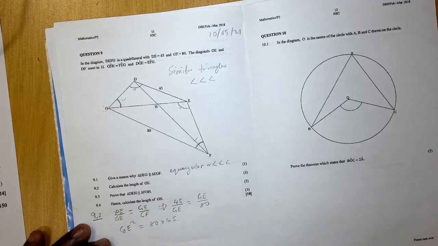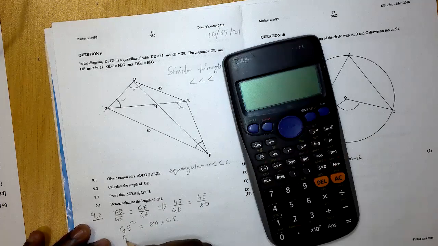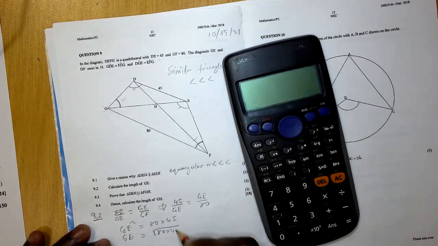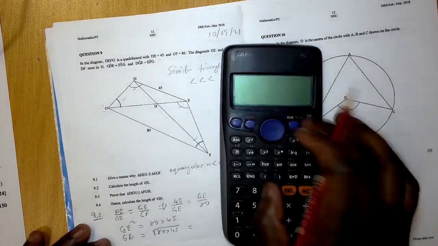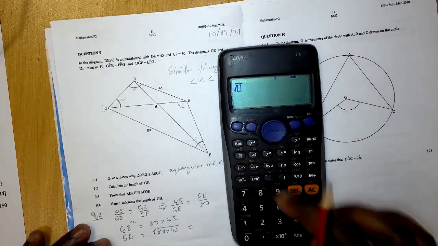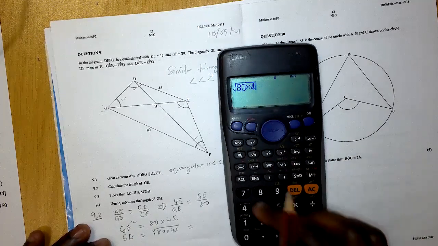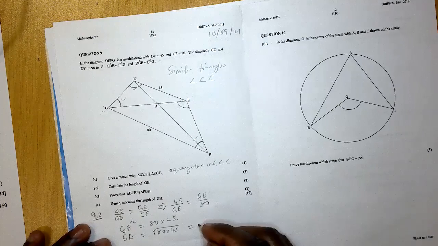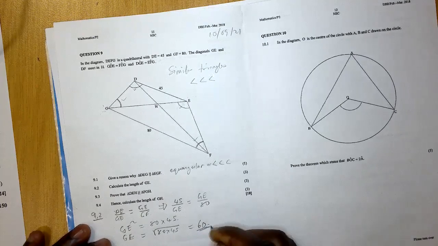And what are we going to do now? GE should be equal to the root of 80 times 45, which we get as what? Root of 80 times 45, we get 60. So our answer is 60.